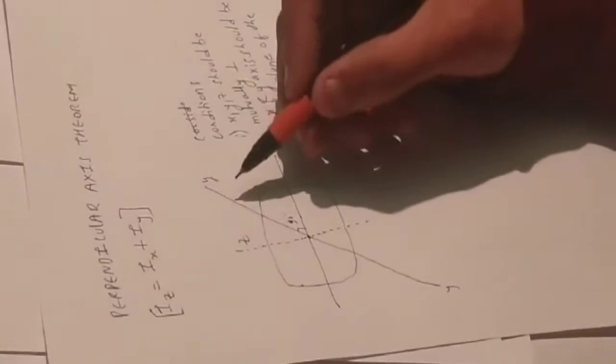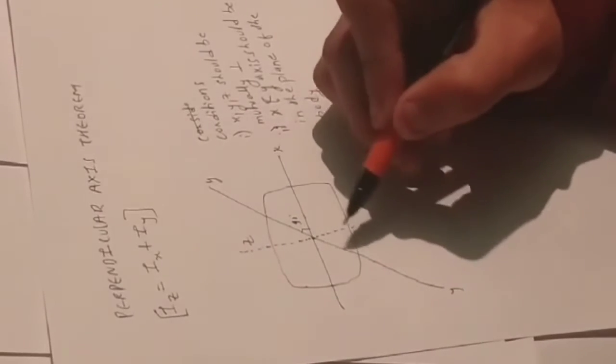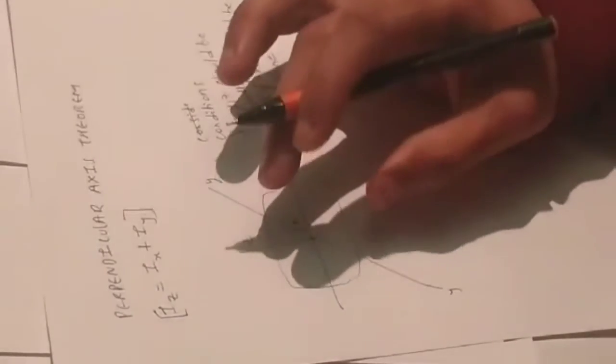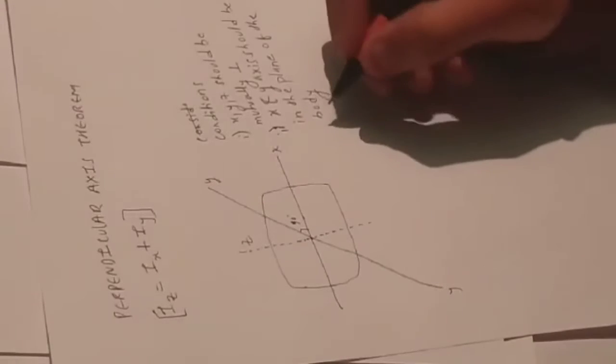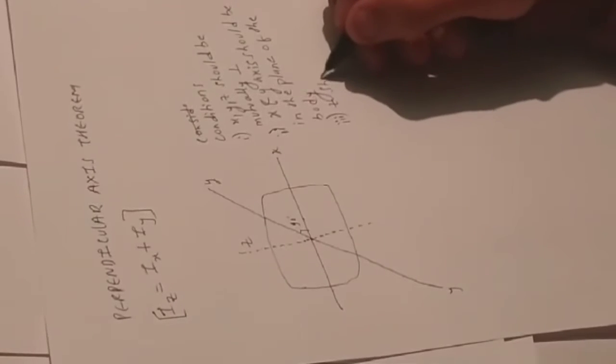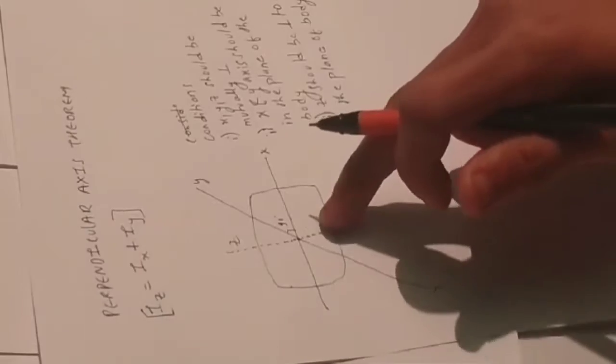So x and y should be in the body, aligned in the plane of the body, but the z-axis should pierce through it, so it doesn't align with the body, unlike x and y. So number 3, z should be perpendicular to the plane of the body. As said earlier, the z-axis is perpendicular to the plane of the body.